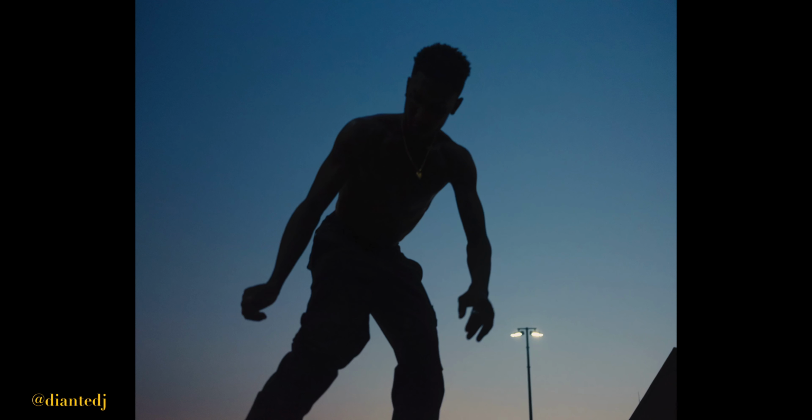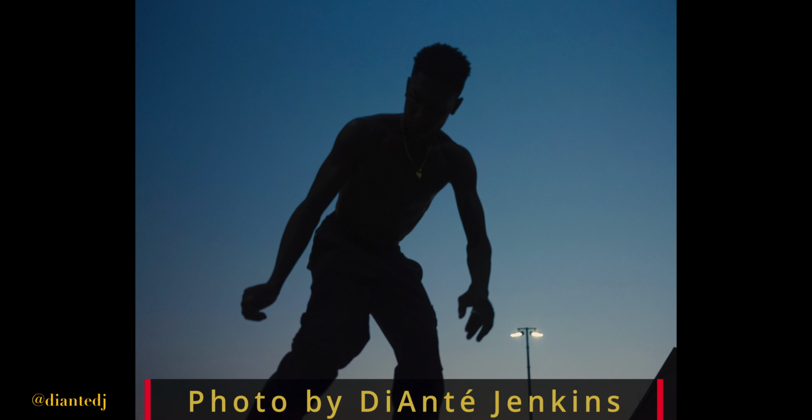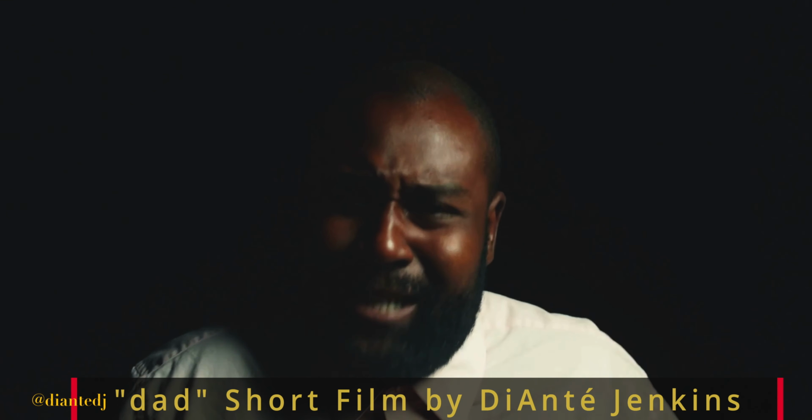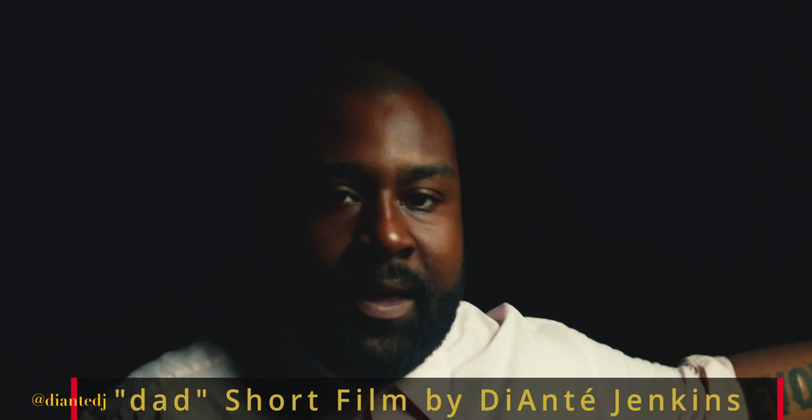High contrast is also used effectively in silhouettes. This is another photograph that I took, exposing for the sky rather than the subject, to have this beautiful dark silhouette against the colored background. Now this is it in motion. This is from my short film Dad. Notice how the brights are very, very bright and the darks are very dark. That's what high contrast is. Brights are bright, darks are dark. All of these images have very little medium tone.